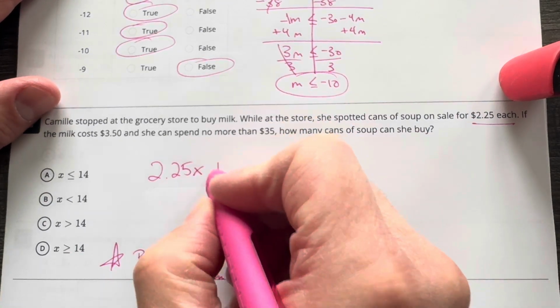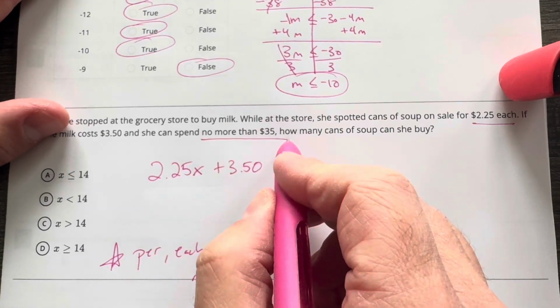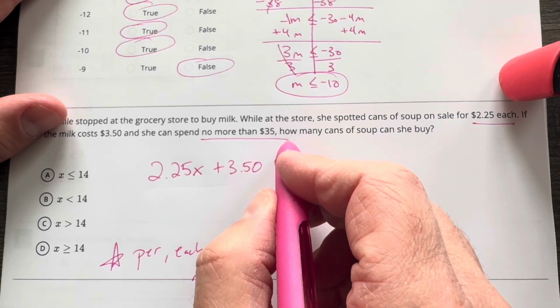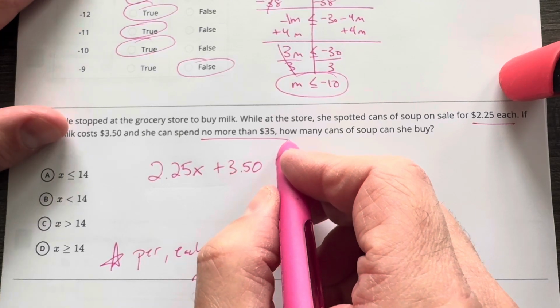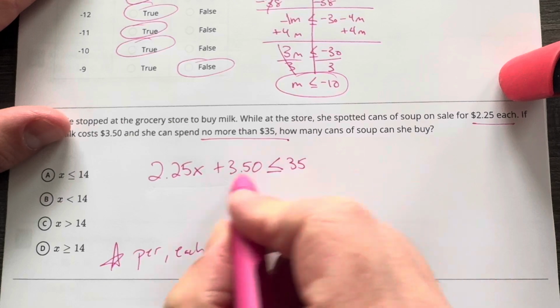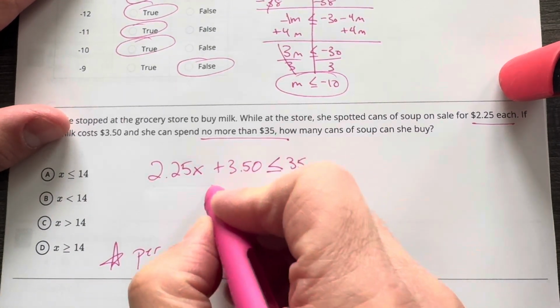2.25x plus 3.50 because the milk costs 3.50 as well. She can spend no more than $35. That means she cannot spend $36. She can spend 35. She can spend 34. So we're doing less than or equal to 35 because whatever this is, it cannot be bigger than 35.